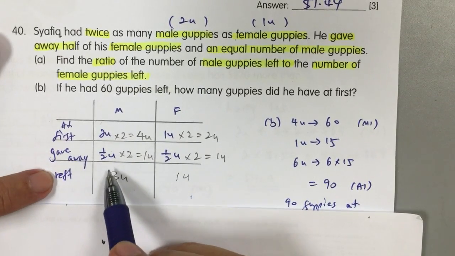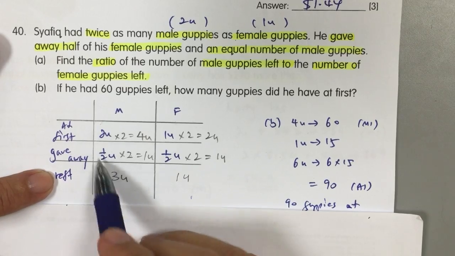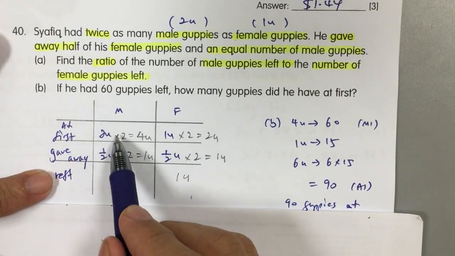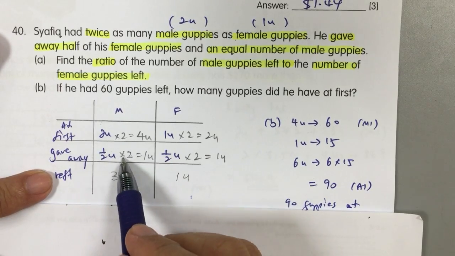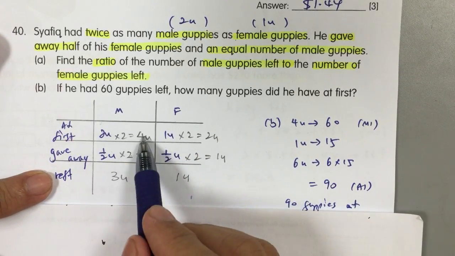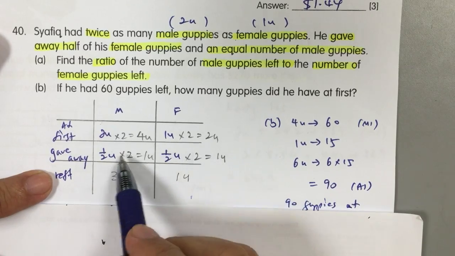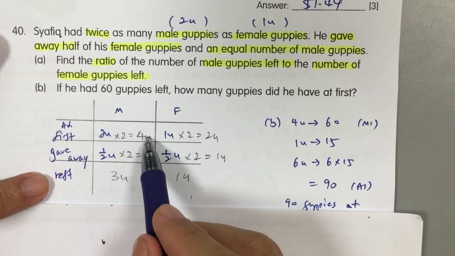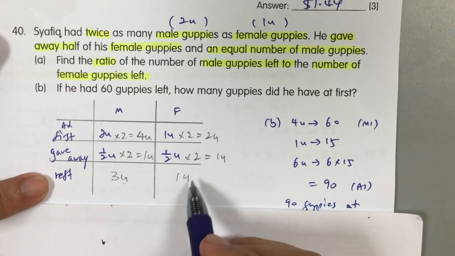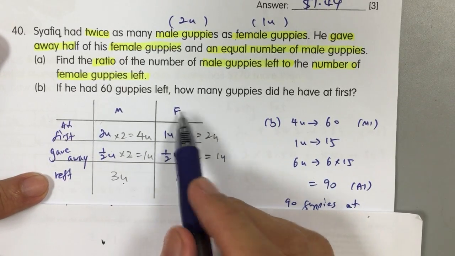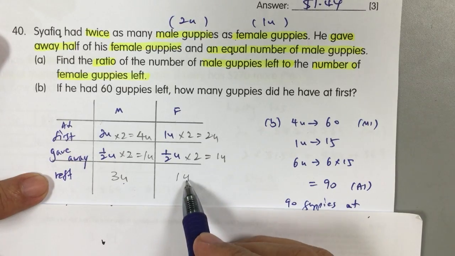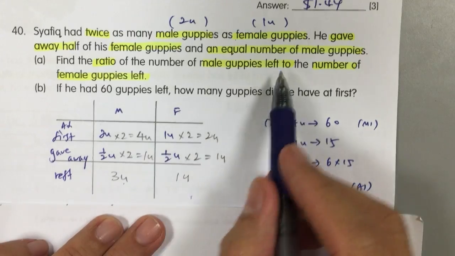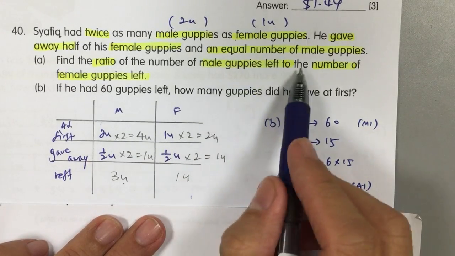Then I realize I don't like the fraction. So I do something to make it whole numbers. So I times 2, times 2, all times 2. So I have 4 units to 2 units. Times 2 I have 1 unit. Times 2 I have 1 unit. So male left, 4 minus 1, 3 units. Female left, 2 minus 1, 1 unit. So the ratio is 3 is to 1.